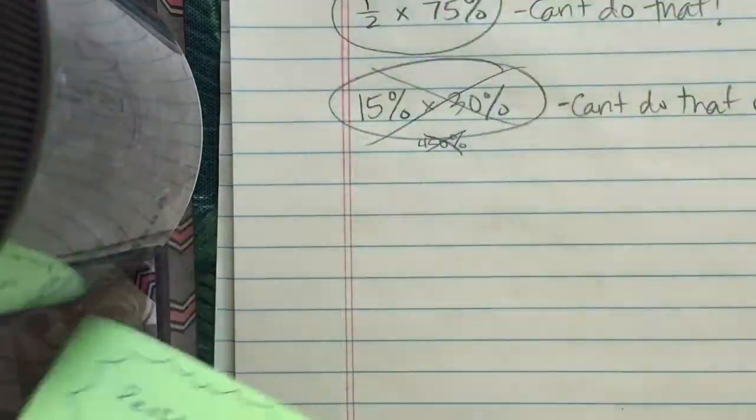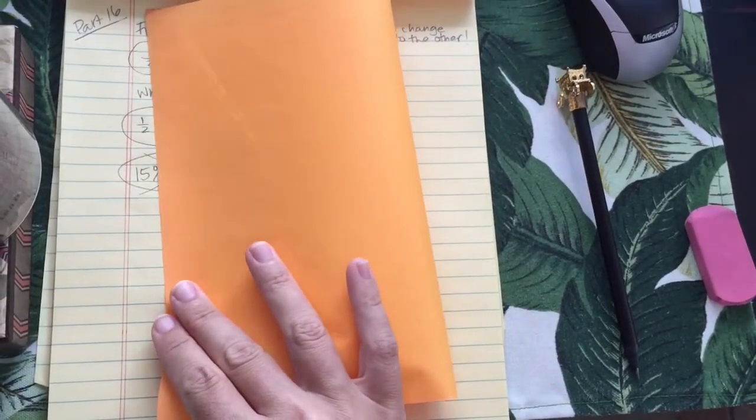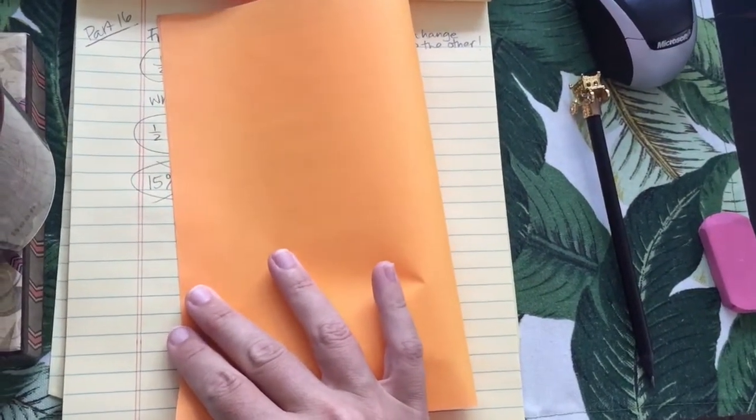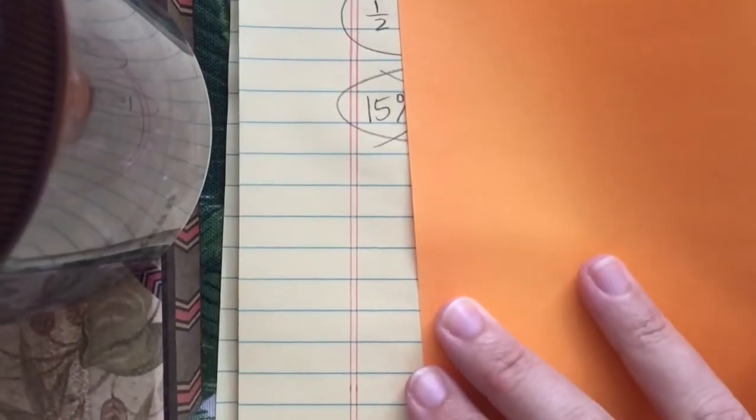Okay, so what we're going to do, you're going to take your piece of paper and you're going to fold it hamburger style. Yes, hamburger style. And we're just going to fold it in half, just like this. So get a piece of paper. Okay, I'm just going to fold it in half.